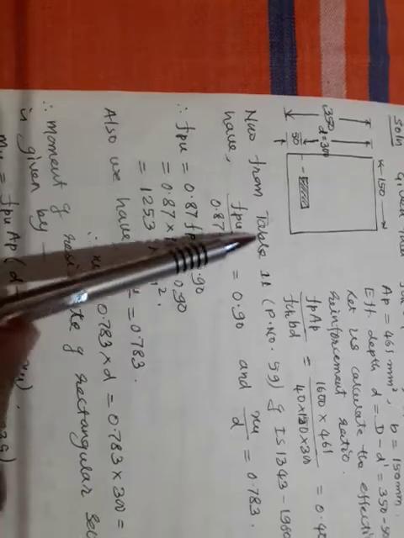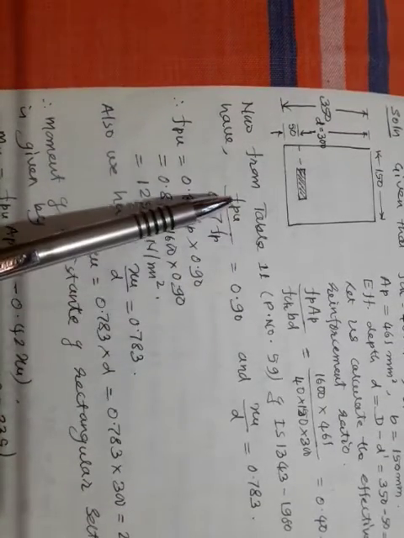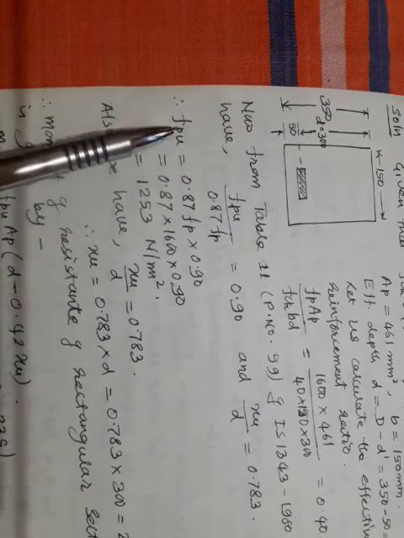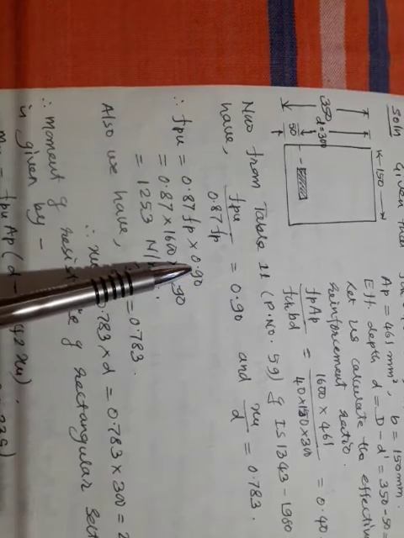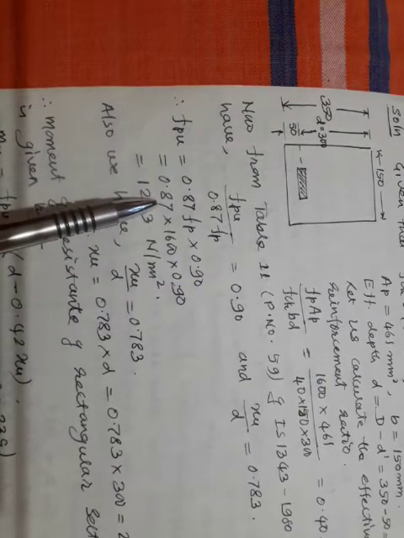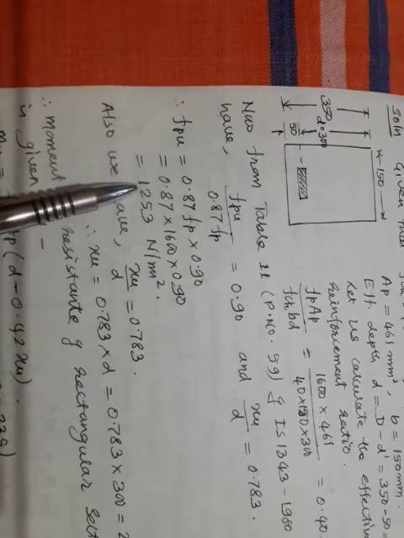Now I will use this. If I cross multiply this and this, I will get the value of FPU. So FPU, I can write as 0.87 FP into 0.9. 0.87 I know, FP value you know 1600, 0.9 as it is. So you will get FPU value as 1253 Newton per mm square.